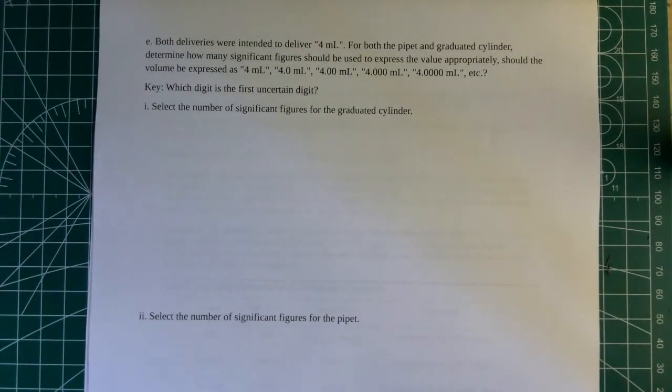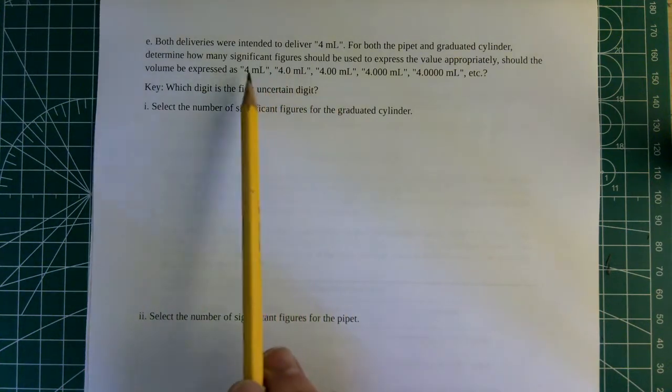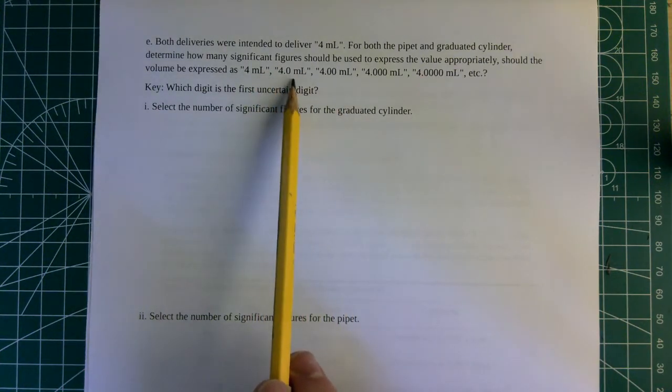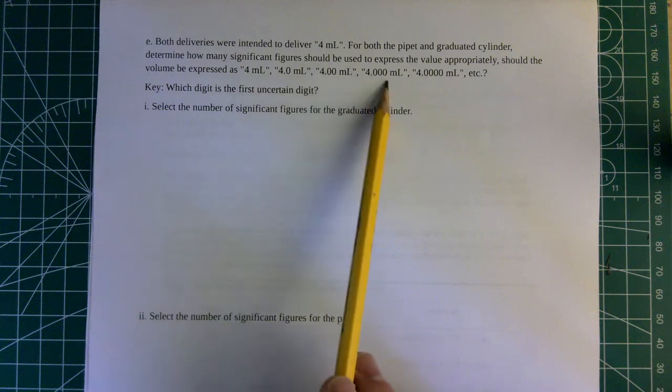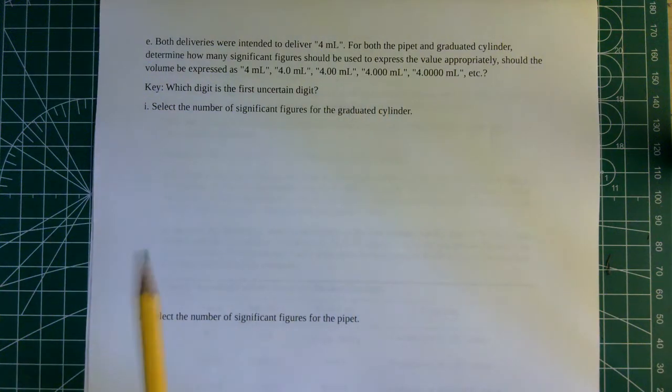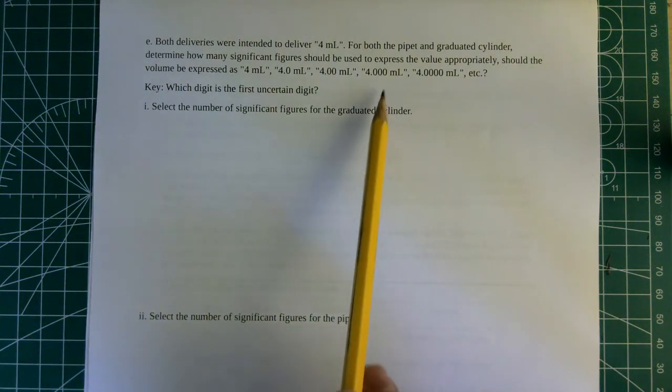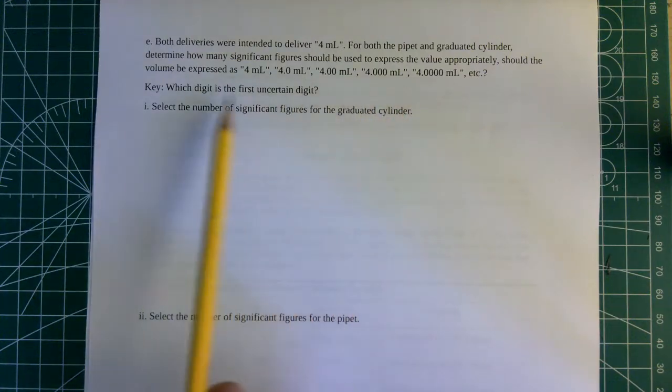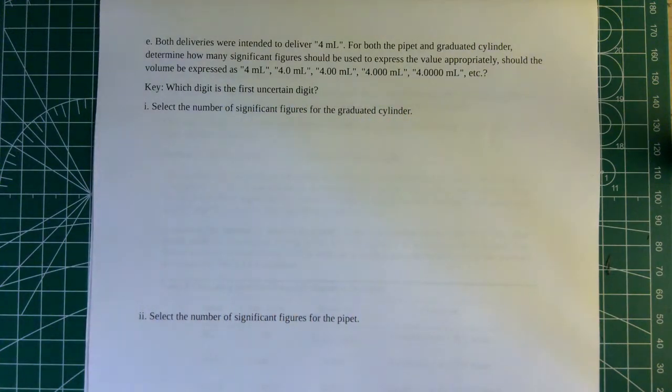Moving on to part E, we're asked to decide exactly how we should write these values to show the level of precision that we have with our calculations. So is this 4 milliliters, 4 milliliters? Is it 4.0? Is it 4.00? Is it 4.000? So on and so forth. How many zeros do we get to add to this number to show the correct number of significant figures?